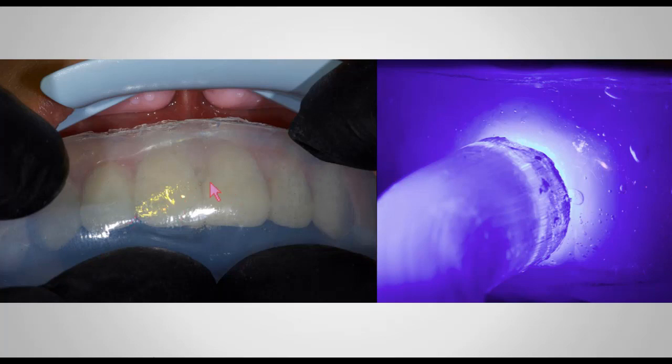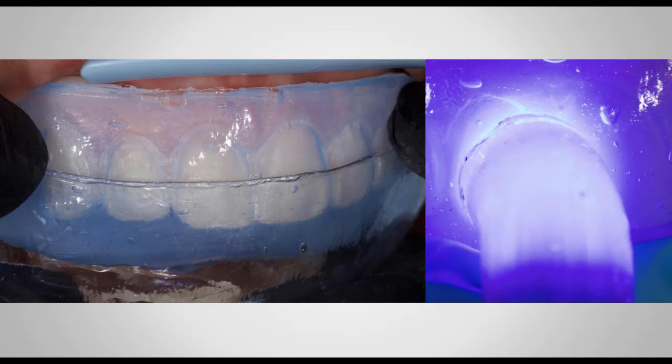Once it's fully seated, you keep it in place, and now you're going to start light curing through the clear triad and the clear PVS onto the flowable composite. So you don't remove the clear triad, you leave everything in place, and you start curing every single tooth for 20 seconds from the facial aspect. Once you're done with that 20 seconds per tooth, then you're going to remove the clear triad. And that's what I'm doing right here.